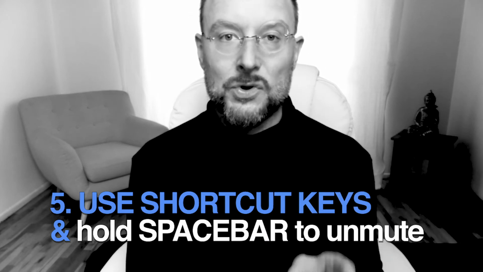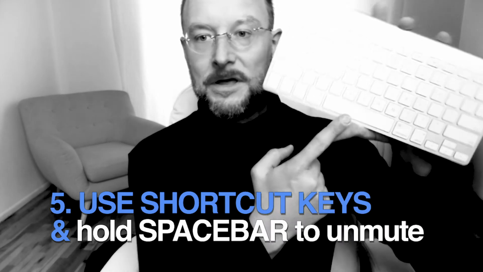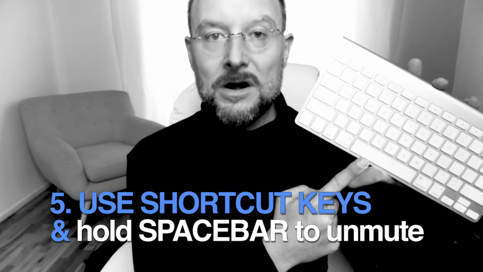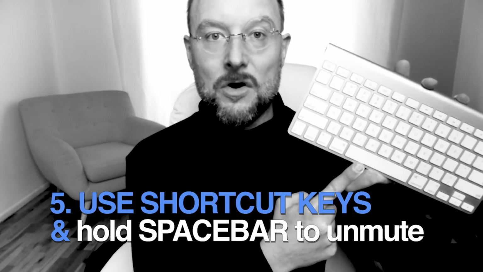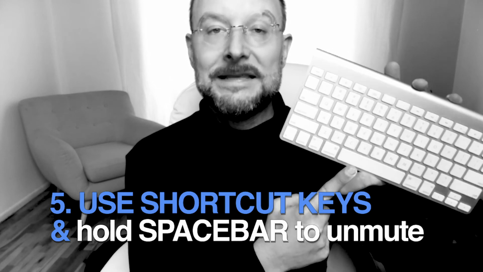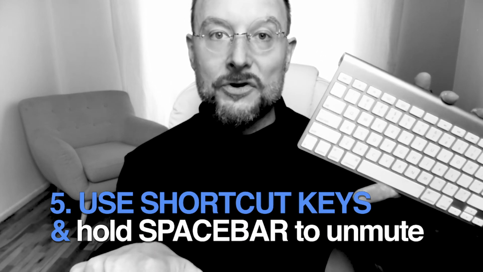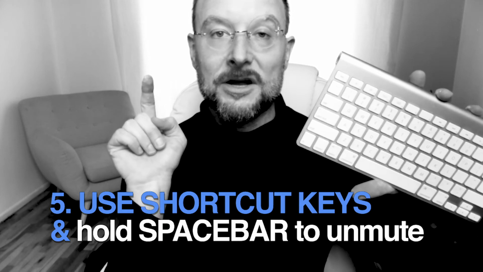The most important shortcut key is the spacebar. The spacebar will unmute you. So if you have a full class of kids and they're all muted, but you want to have them talk, the easiest thing to do is just hit that space bar while you're holding it. It unmutes you, and then you let it go, it goes back to mute.